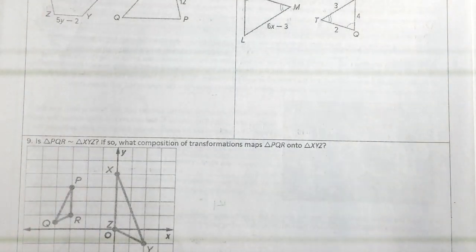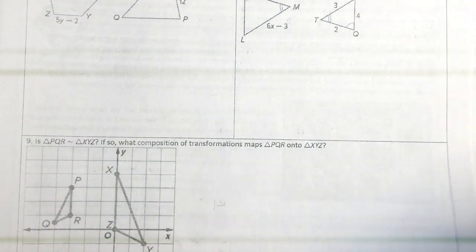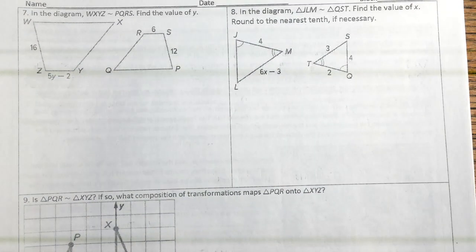All right, page 7. Scoot this up. So we got a little bit here. It kind of cut off the way the page goes. So it's 7 and 8, but there's really just a little over a full page. So top of page 7, number 7 on the left in the diagram, WXYZ is similar to PQRS. Find the value of Y.